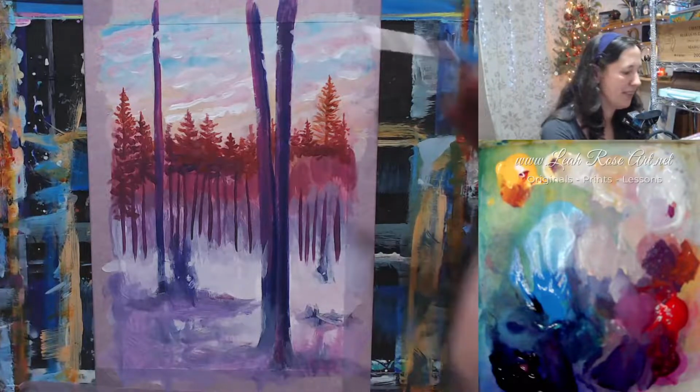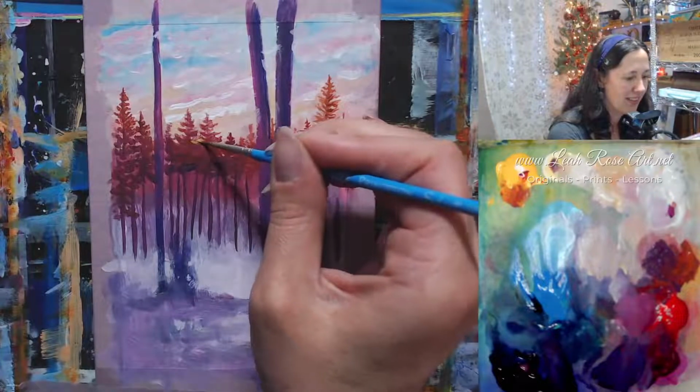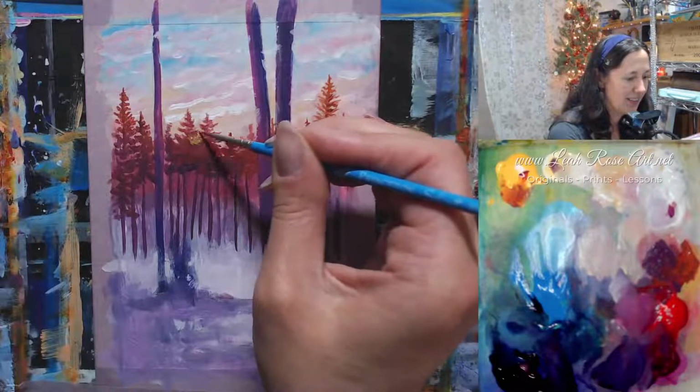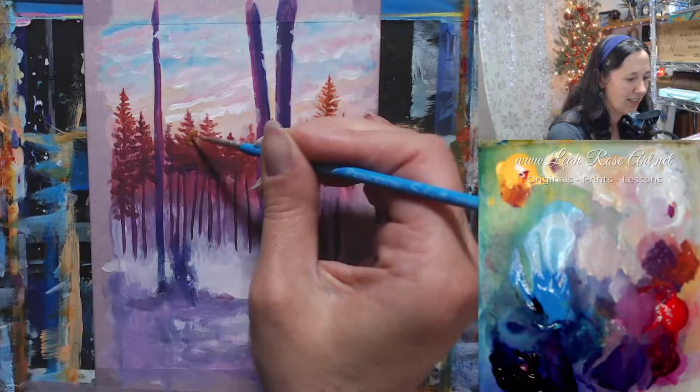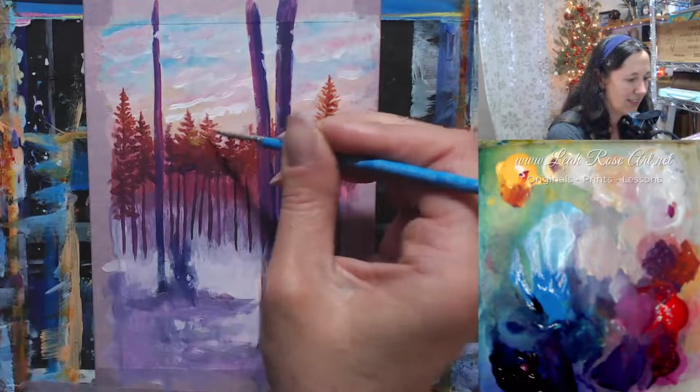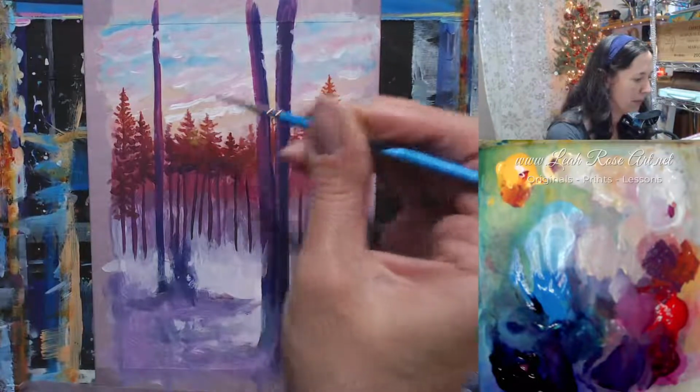You know what? I'm going to put absolute yellow right where the sun is going to be. Kind of smear it on so that it's transparent.